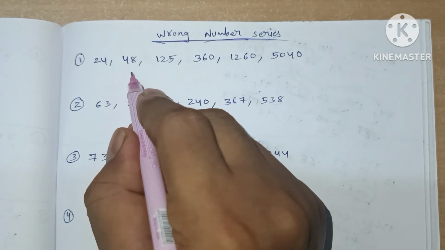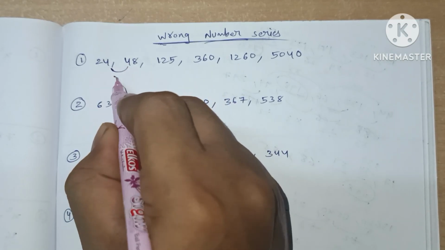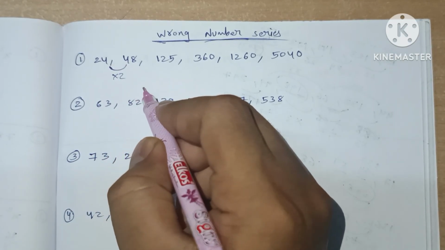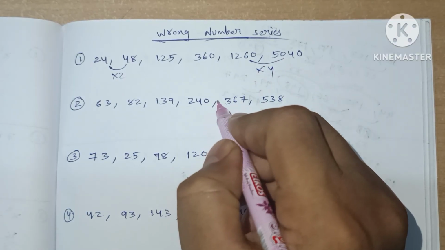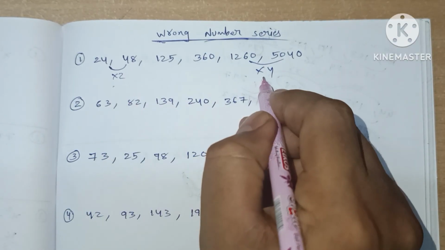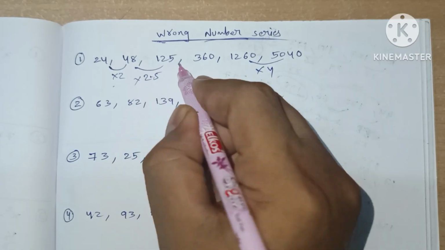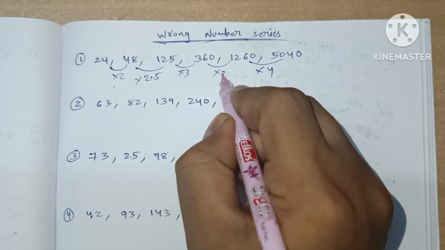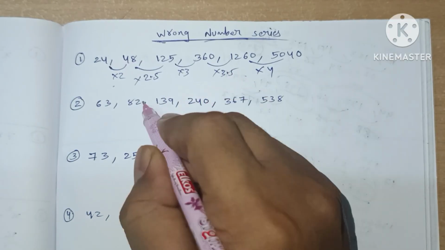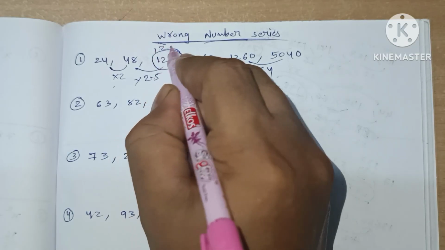Now we are going to see wrong number series. Here it seems like into 2 times, and here it is into 4 times, into 2 times and into 4 times, so it must be into 2.5 times, into 3 times, into 3.5 times, into 3 times 360 means it is not 125, it is 120.